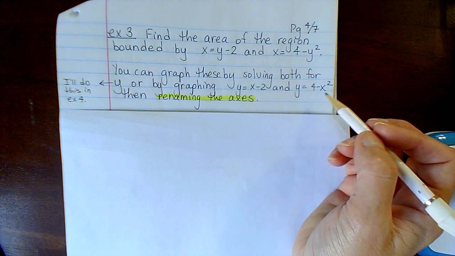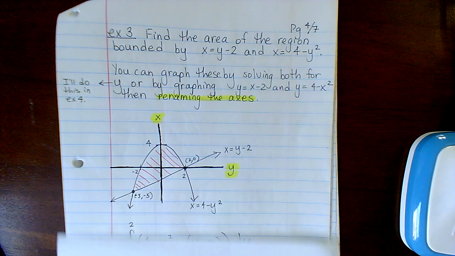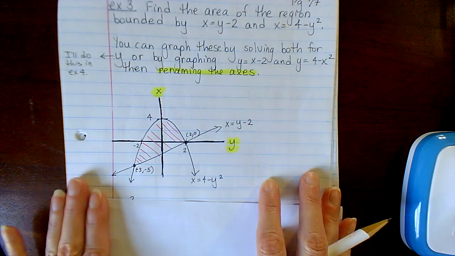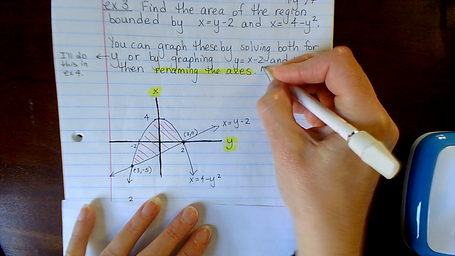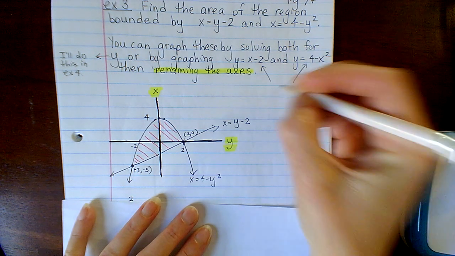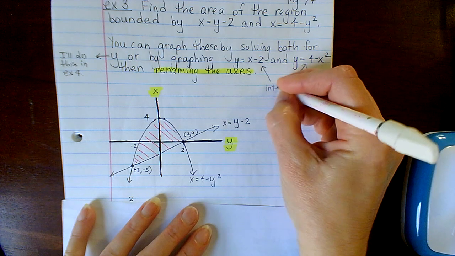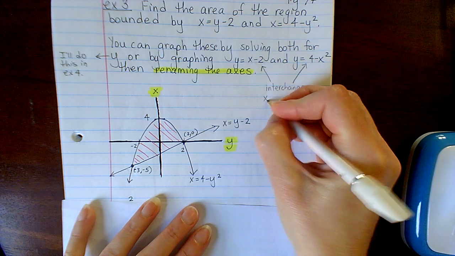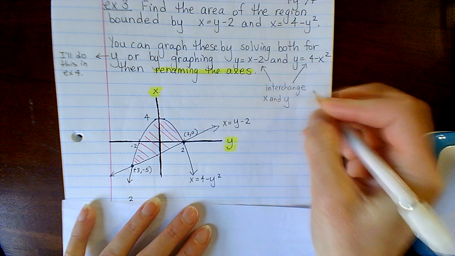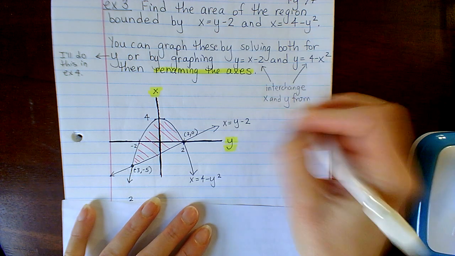All right. So here's what I did. So for here and here, so I interchanged the x and y from the original functions.